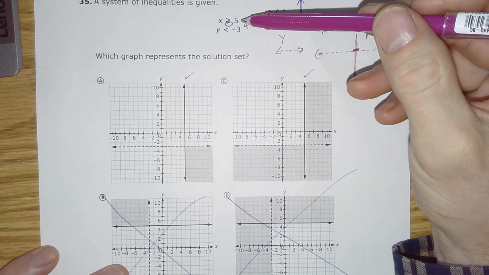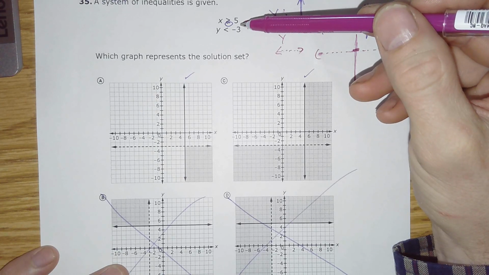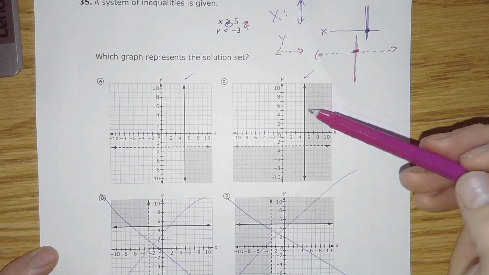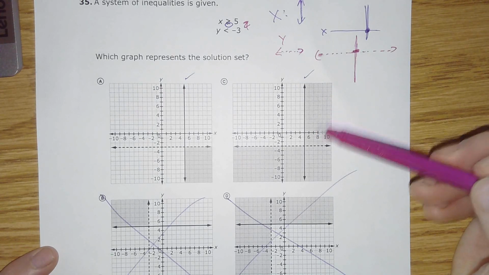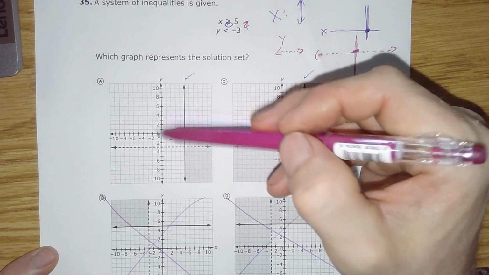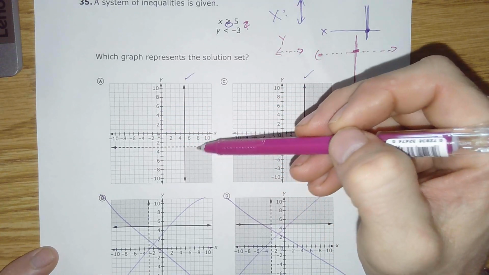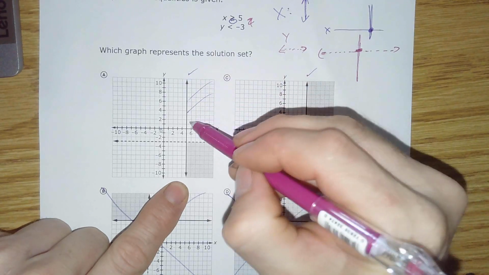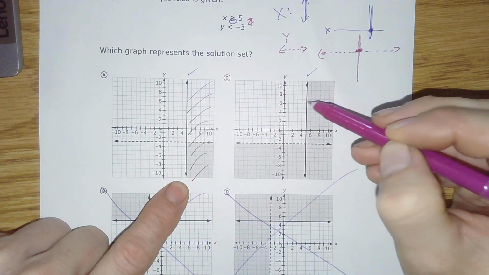So x has to be greater than 5. Over here, my x is greater than 5. But if I go over here, my x is, actually, it is greater than 5 here too, and it's greater than 5 right here.